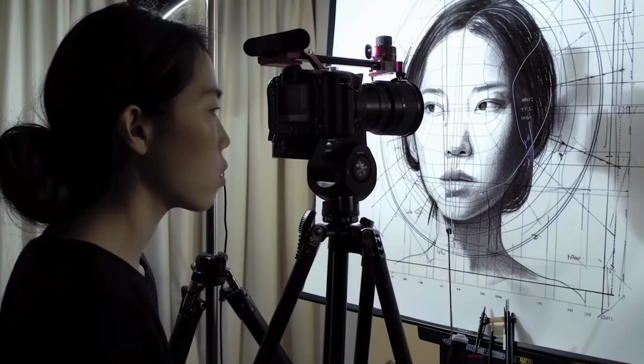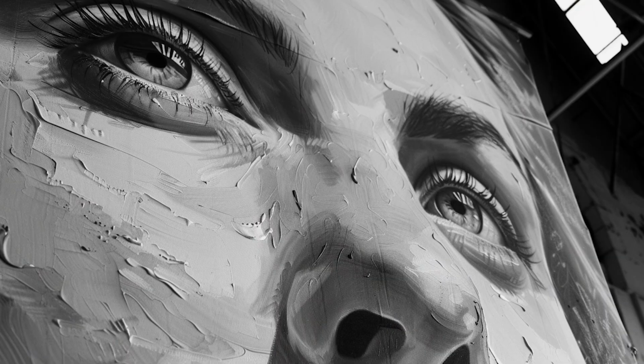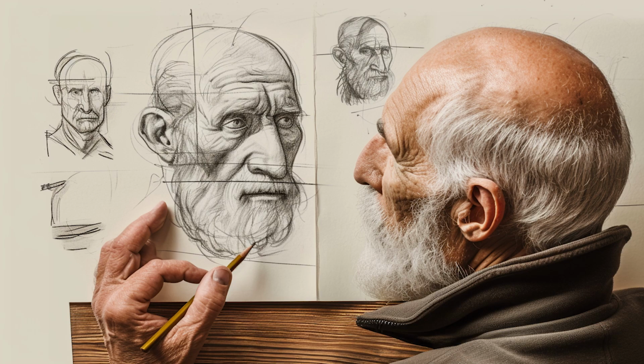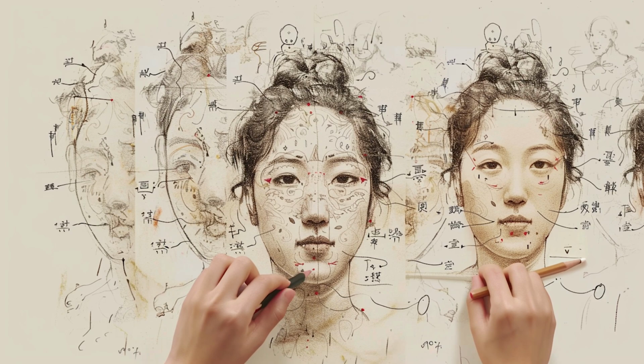The light will typically hit the bridge and tip of the nose, while shadows form around the nostrils and under the nose. Studying different nose shapes, such as narrow, broad, upturned, or hooked, can help diversify your character designs.